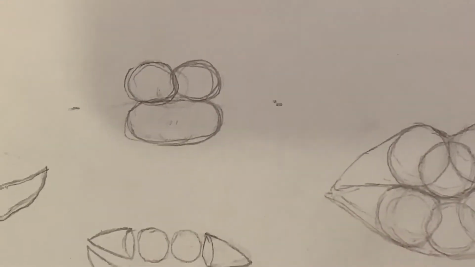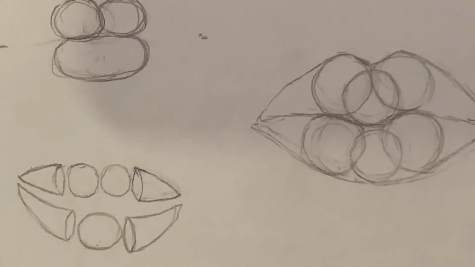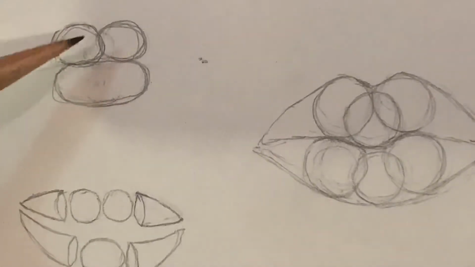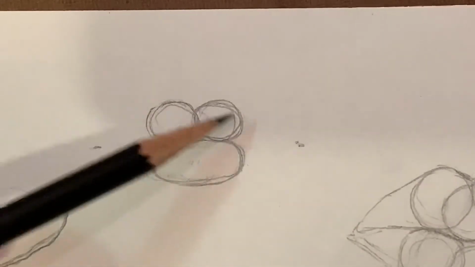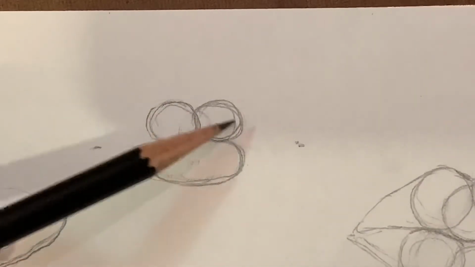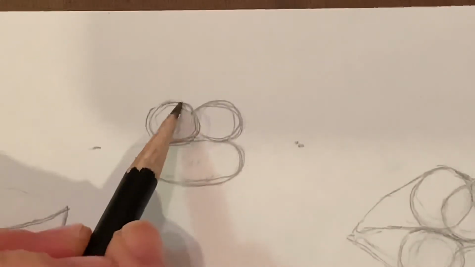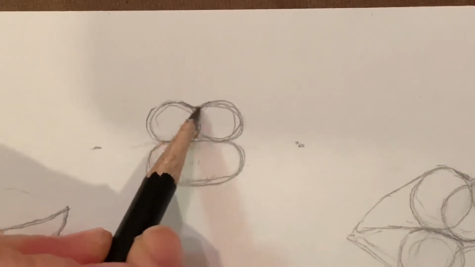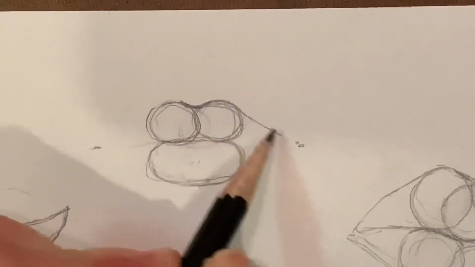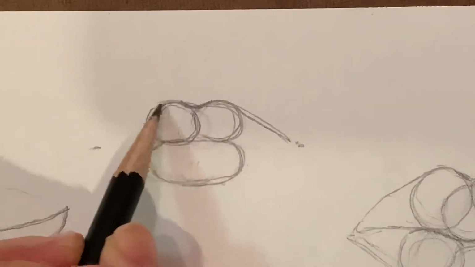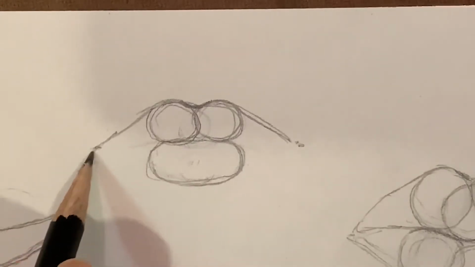Another way to think about lips is as a combination of spheres, or spherical shapes. A lot of people will start with lips thinking of them as spheres grouped together, so that as we get the philtrum, that dent or divot in the lips here, and bring it out to the side, we sort of go around these forms.